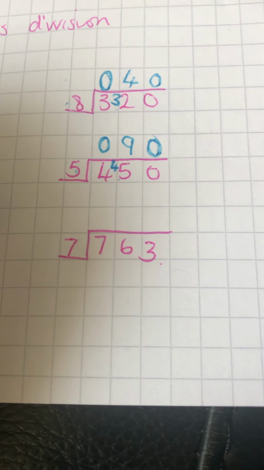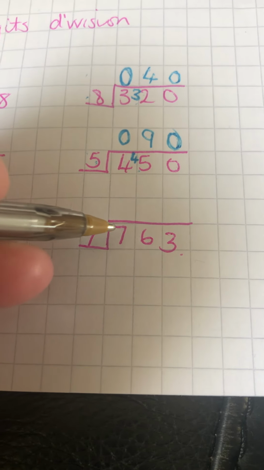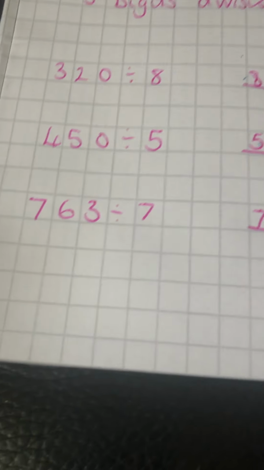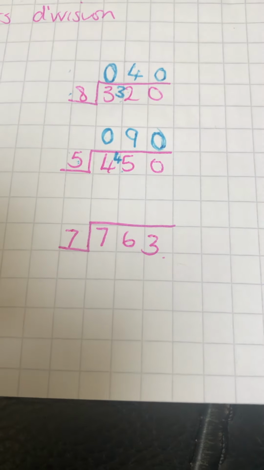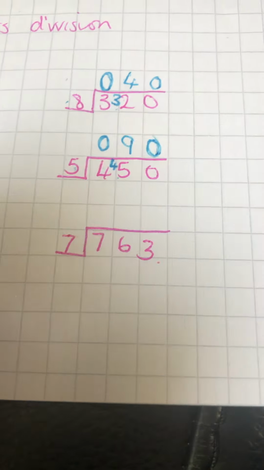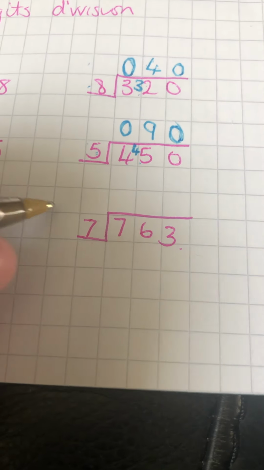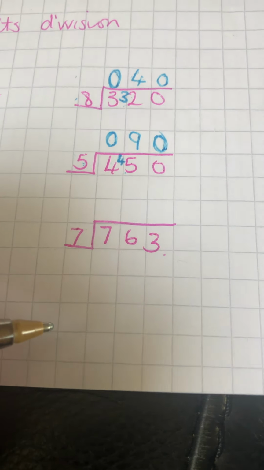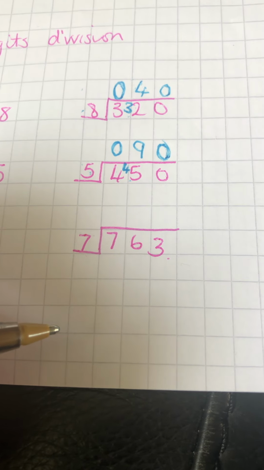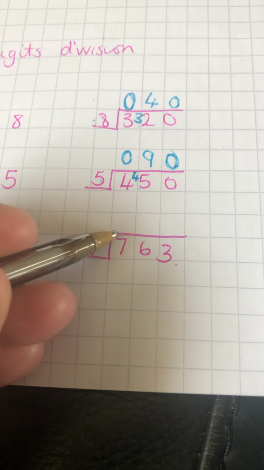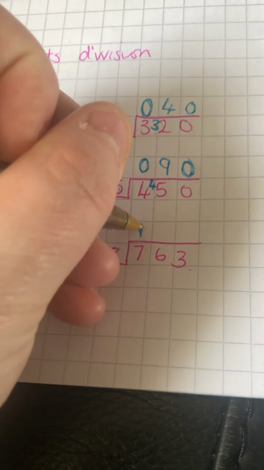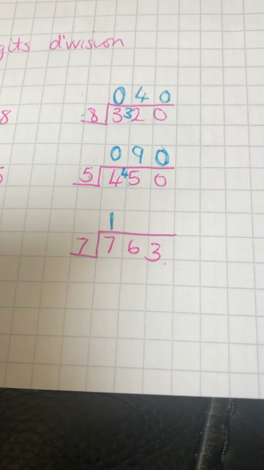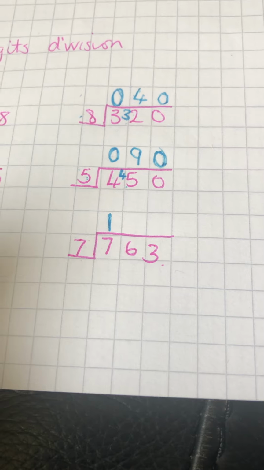Right, first one's a bit different. 763 divided by 7. Can 7 be divided by 7? Is 7 times something 7? Is 7 a station of the 7 times table? Yes, it is. So 7 times what is 7? 7 times 1 is 7. Excellent. And we've got nothing to carry over because we've used all of our number there.